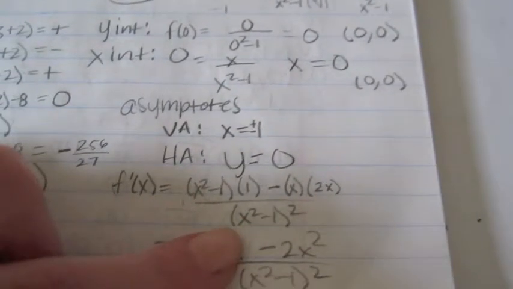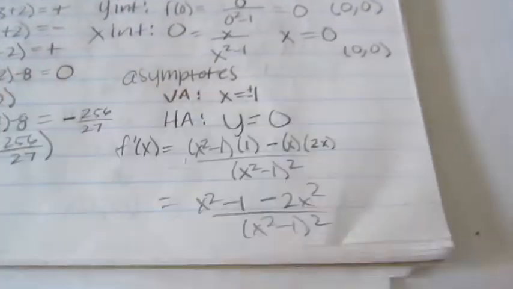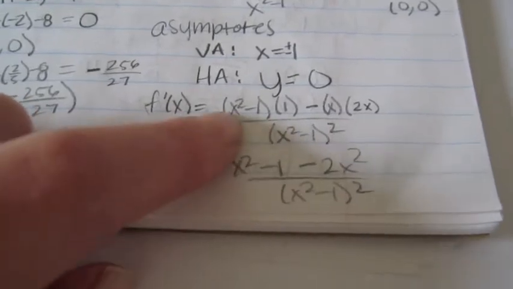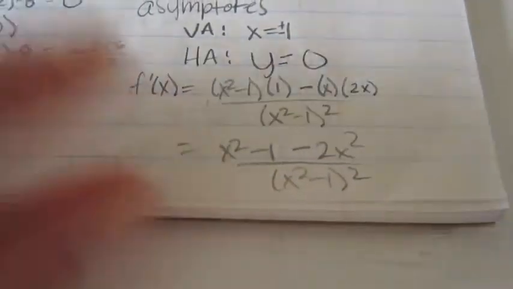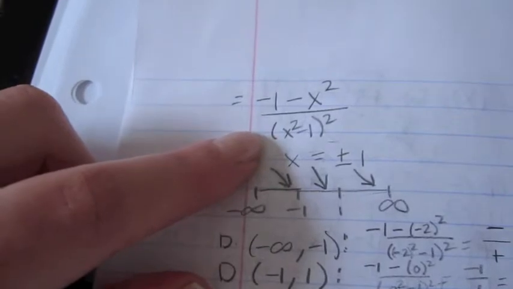And then you divide that by the bottom squared. When you multiply these all out and subtract things, I ended up getting negative 1 minus x squared over x squared minus 1 squared.